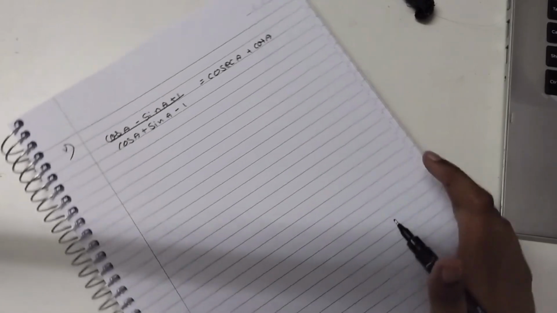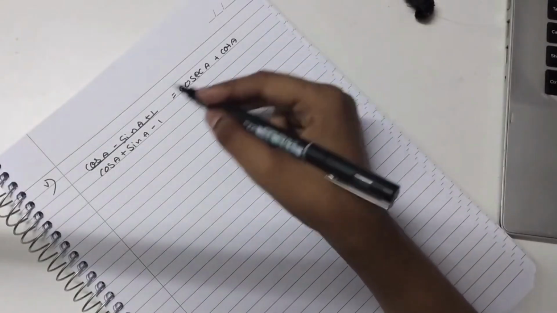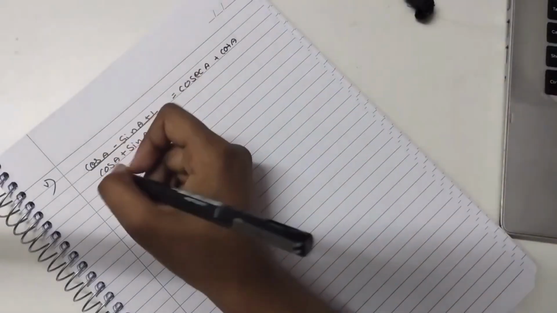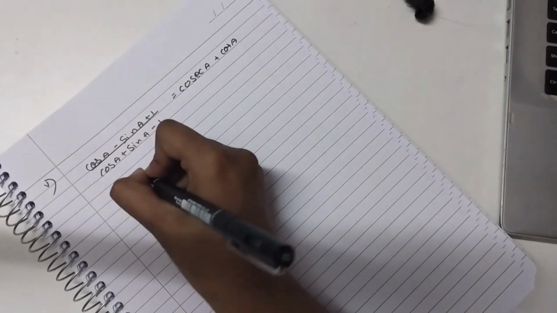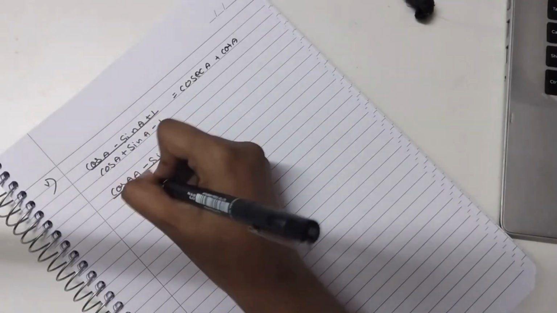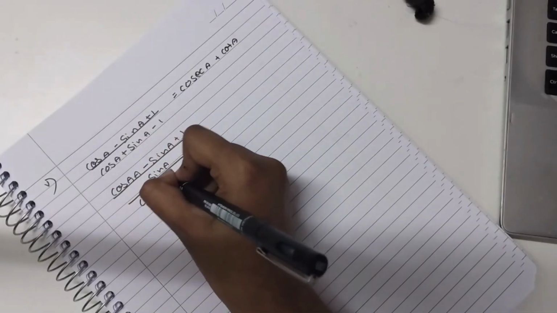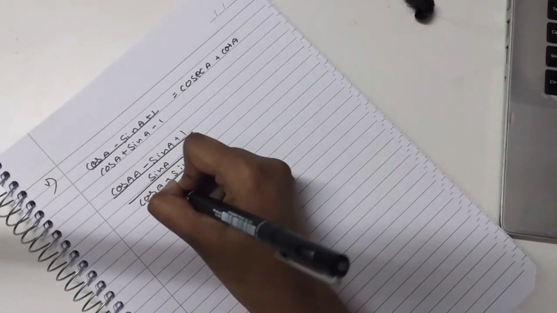So first, since we need to arrive at cosecant A plus cot A, we're going to divide both the numerator and the denominator by sine A. And so it'll be cos A by sine A minus sine A by sine A plus 1 by sine A, whole divided by cos A by sine A plus sine A by sine A minus 1 by sine A.